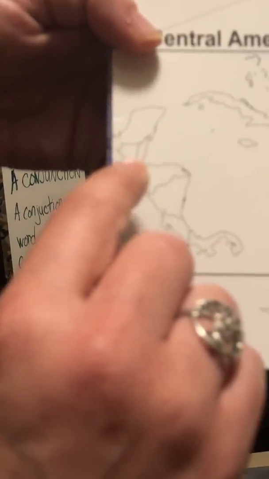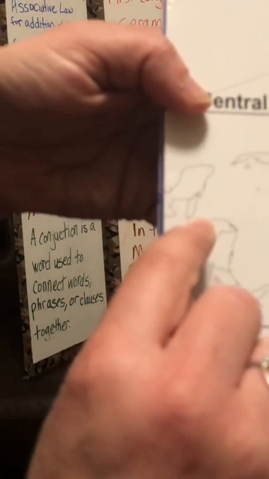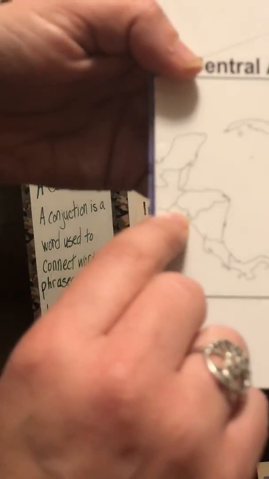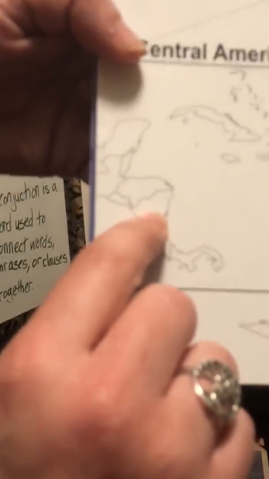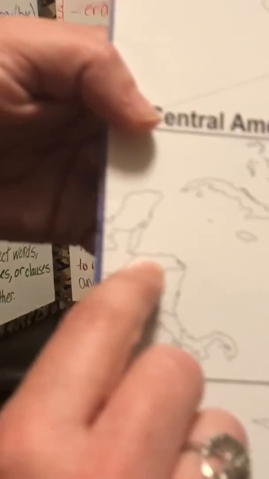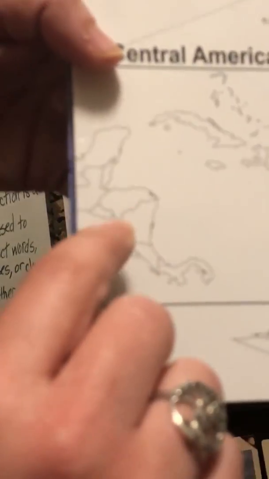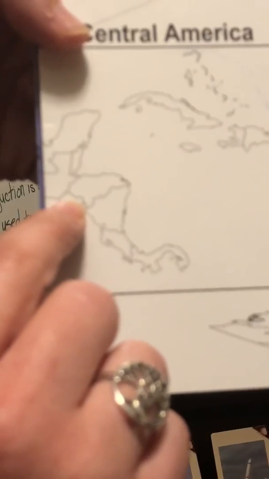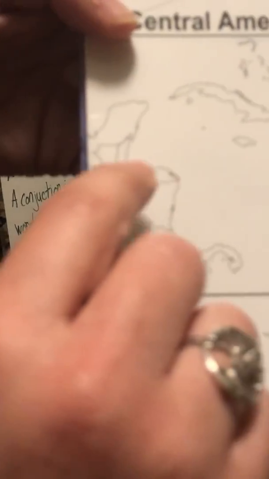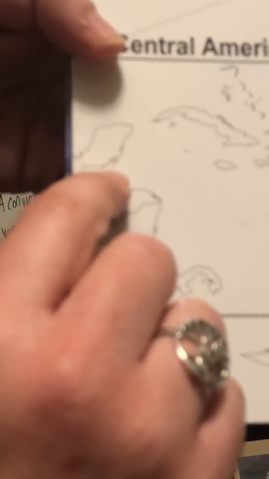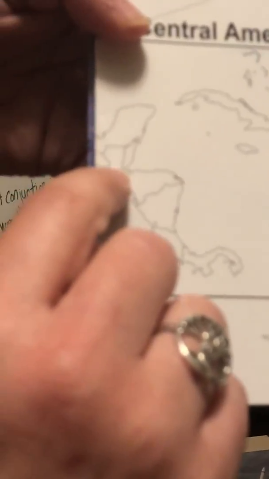Belize, Guatemala, El Salvador, Honduras, Nicaragua. Let's switch it up. Nicaragua, Honduras, find Honduras, point to Honduras, point to El Salvador, point to Guatemala. Point to Belize. Point to Honduras. Point to El Salvador. Point to Belize. Point to Guatemala. And point to Nicaragua.